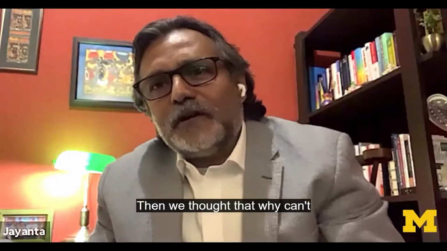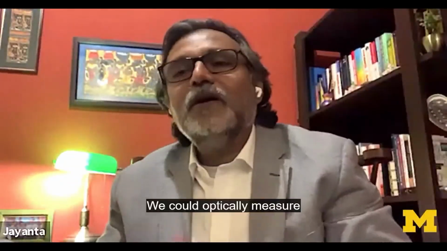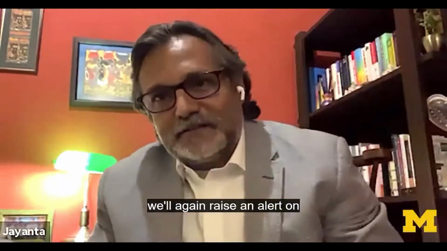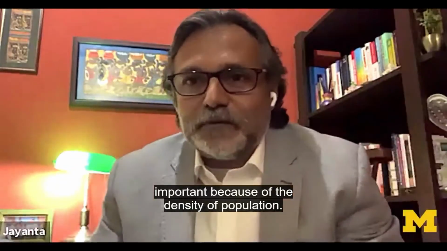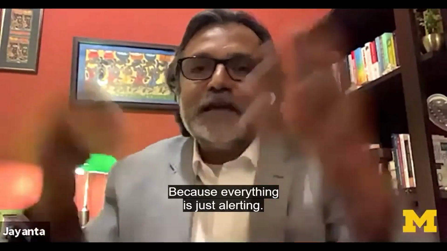That is one application. Then we thought, why can't we measure the distance between 2 people? There is a beacon, there is a tracker. So we can do some mathematics and analytics and AI. That is where AI came in. We could optically measure the distance between 2 people. And if it is not 2 meters or 6 feet, we'll again raise an alert on the dashboard that people are not following social distancing norms. And in India, it is extremely important, right? Because of the density of population. And we could manage the social distancing by doing digital response at scale, sitting in one command control room. Because everything is just alerting, right?